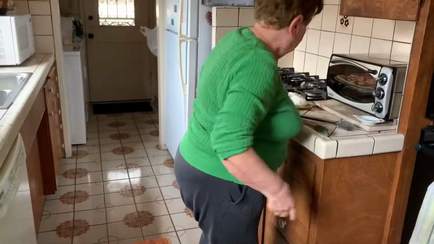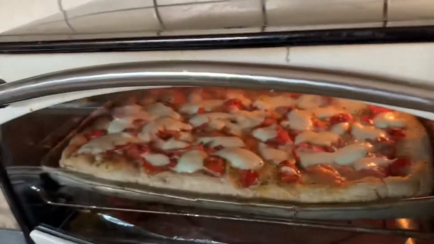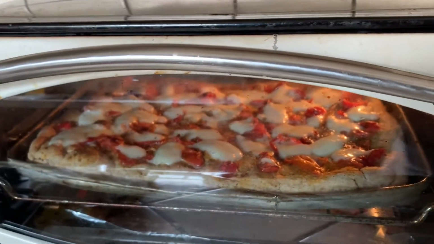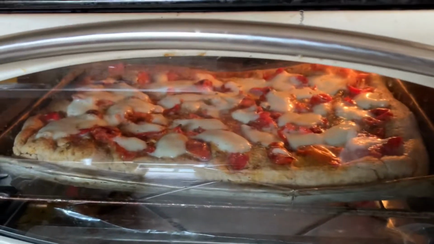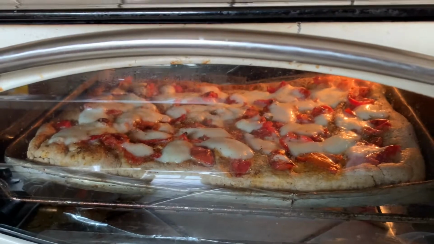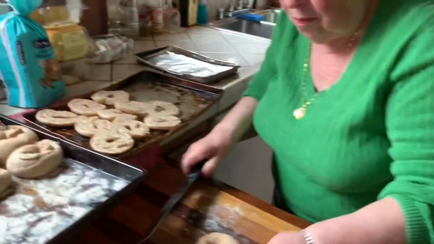Okay, so the pizza's cooking in the meantime. Look at that. The stolen pan fits perfectly in the toaster oven. Delicious. So my mom's tomatoes from her backyard, and the second ball of mozzarella, the one that we used for the pizza fritte. So we put the second one on there.